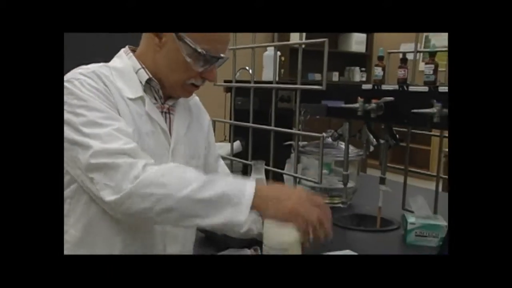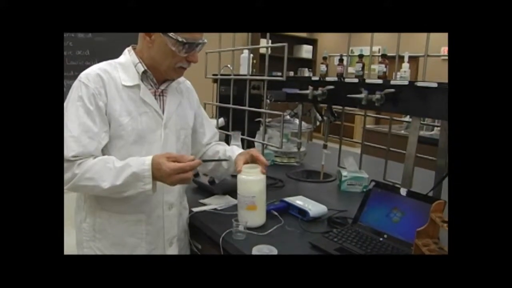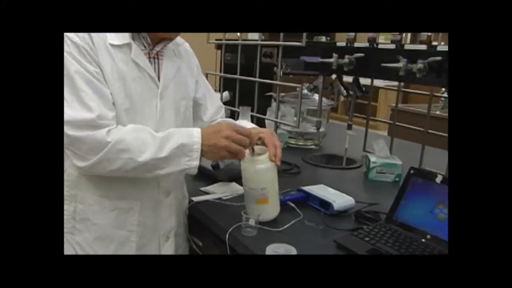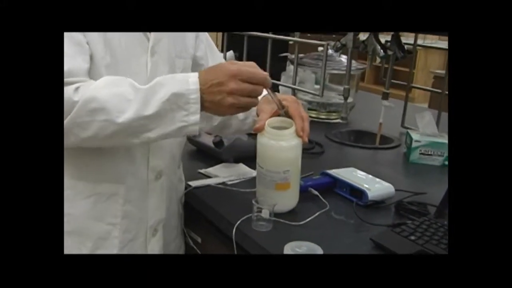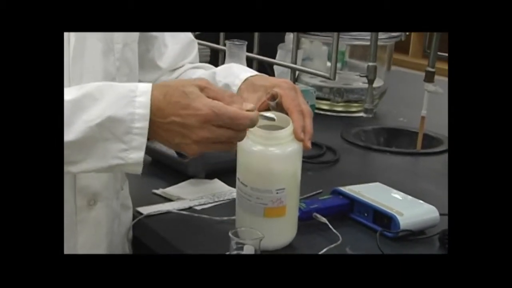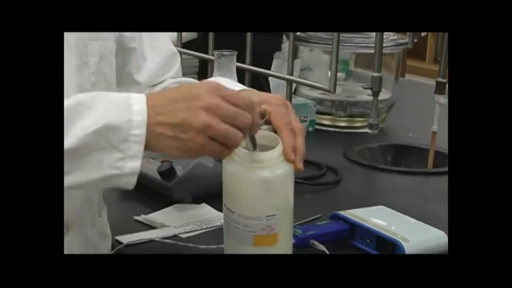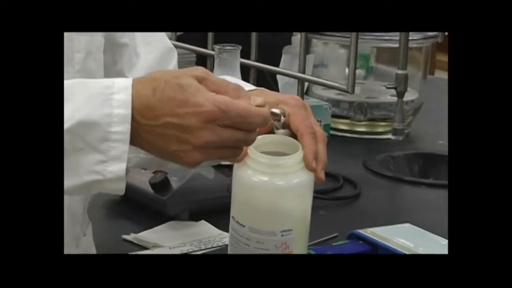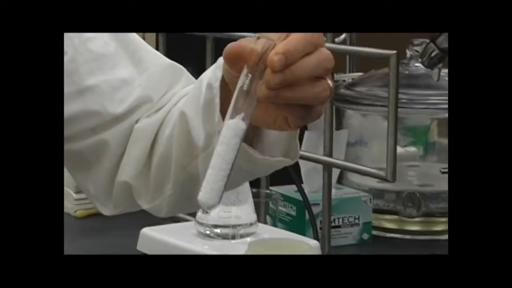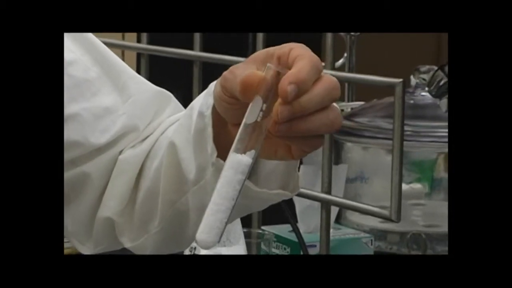So obtain your small test tube and carefully place about 3/4 of the test tube of lauric acid. It's not critical how much you put in, it's critical that you weigh it. So put about that much, so maybe that's 5/8.